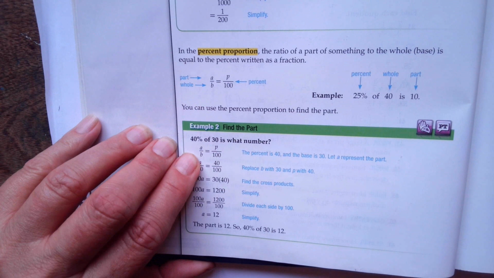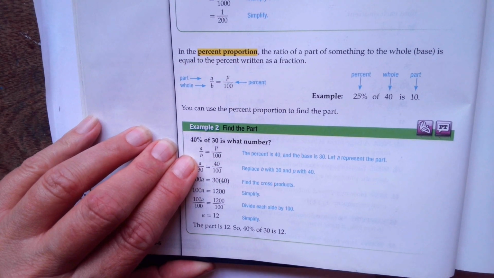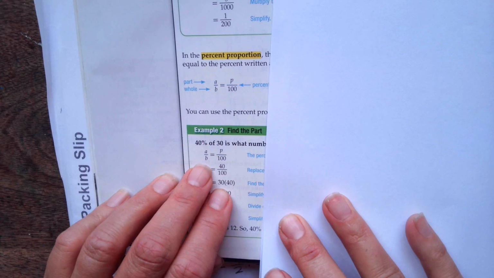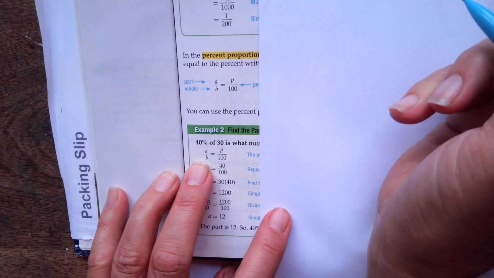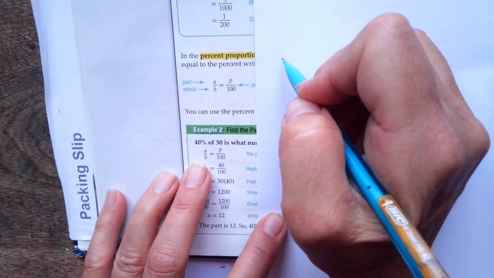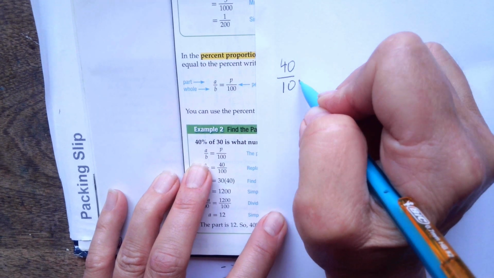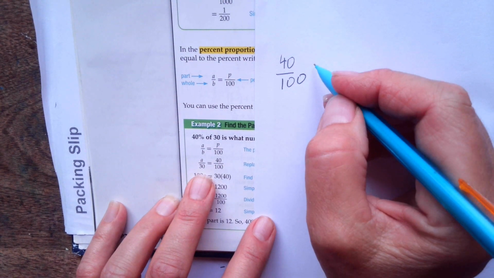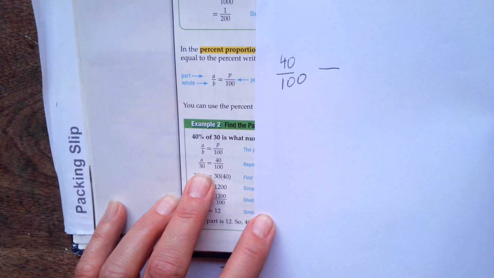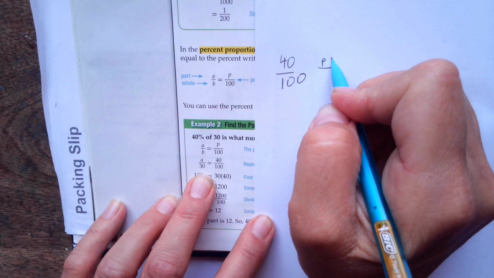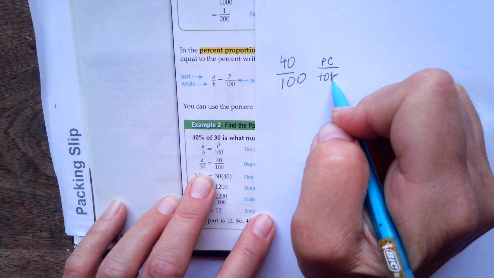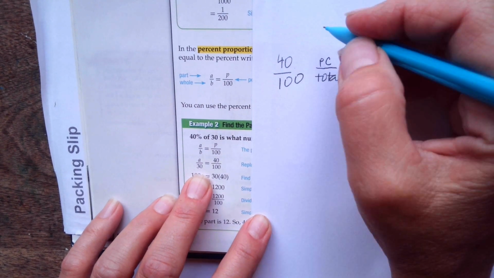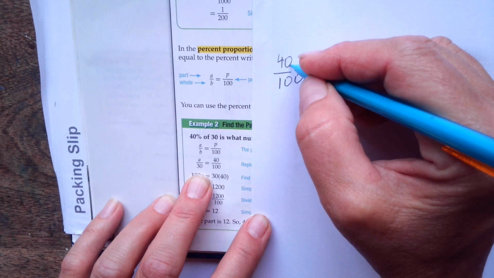So for these, I like to teach it. We did learn this a long time ago, but it would be good to have a review. So 40% is going to be expressed as 40/100ths, and then of what number? So of what number is the piece, and then the 30 is the total. So this is a ratio, and the ratio is piece over total, piece over total.